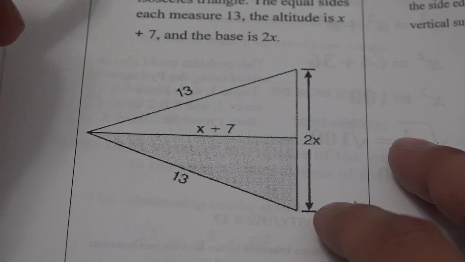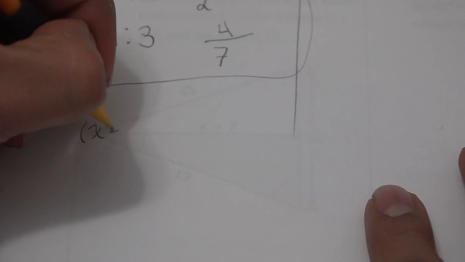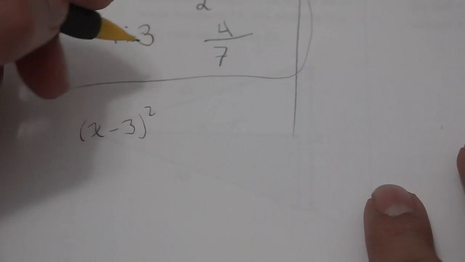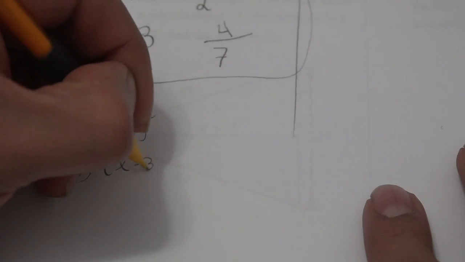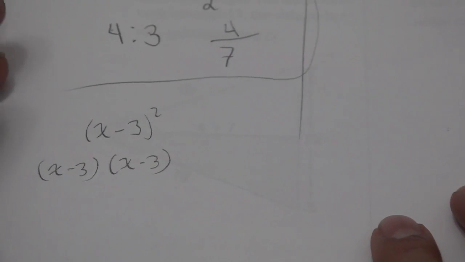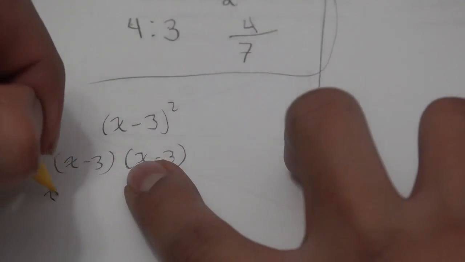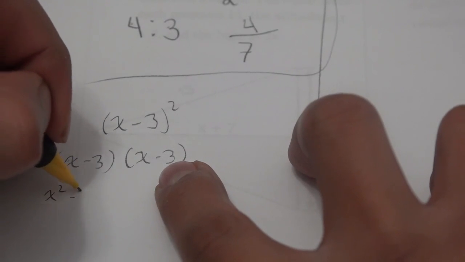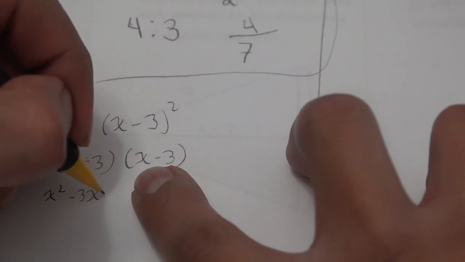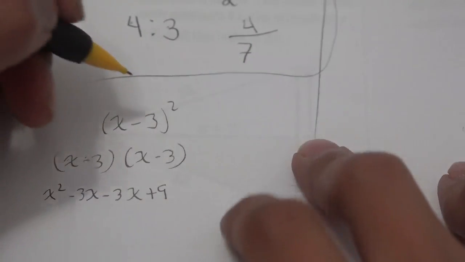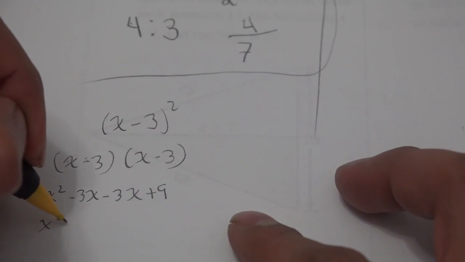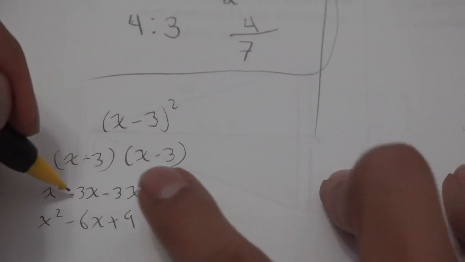Well, first, let's have some practice doing binomials, just in case. So if I have x minus 3 squared, what is this? This is the same thing as x minus 3 times x minus 3. If you use the distributive property, you already know that this is going to be x squared, then negative 3x, another negative 3x because I'm multiplying, and positive 9. At the end you get x squared minus 6x plus 9 because you add the negative 3x's.